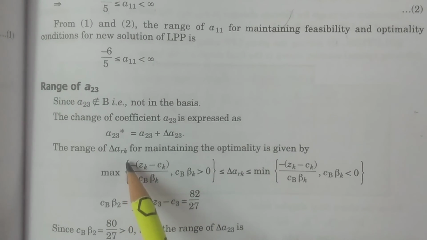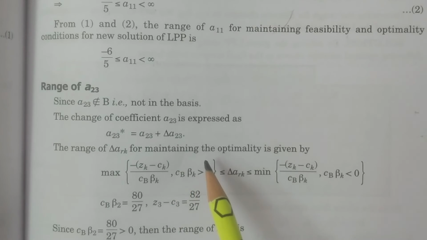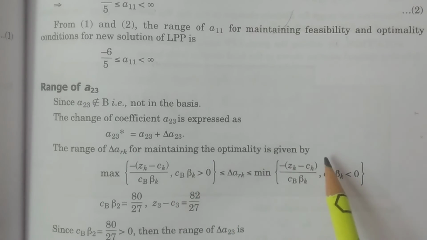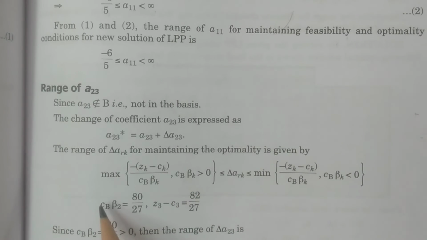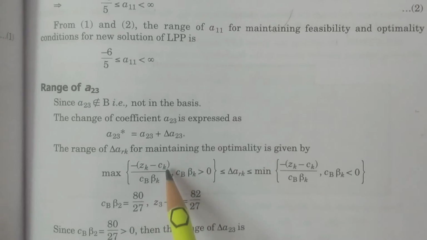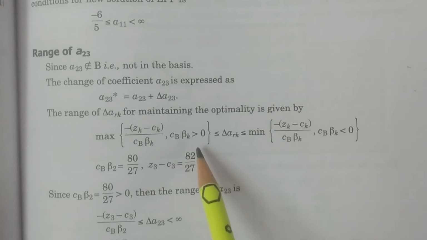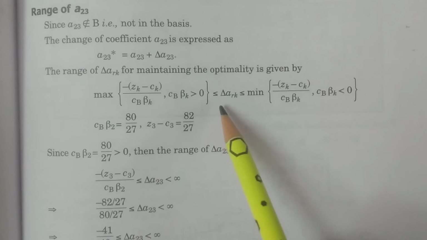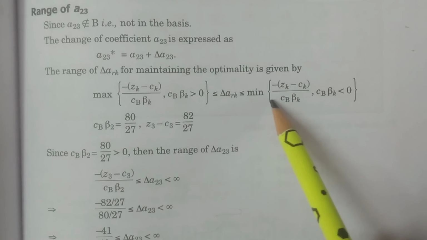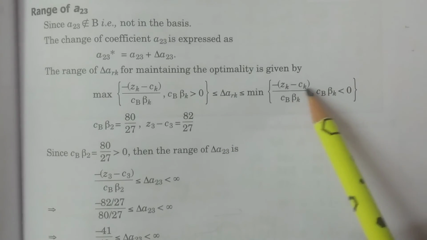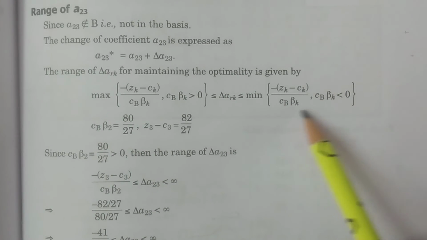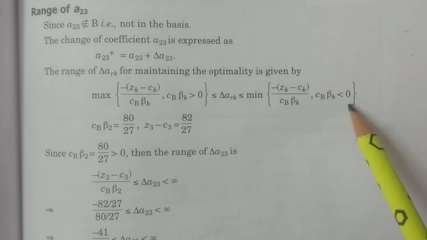Then delta A2k for maintaining the optimality is given by: maximum of minus (Zk minus Ck) divided by Cb beta k, where Cb beta k is greater than 0, is less than or equal to delta A2k is less than or equal to minimum of minus (Zk minus Ck) divided by Cb beta k, where Cb beta k is less than 0.